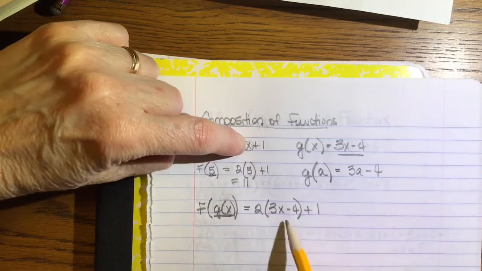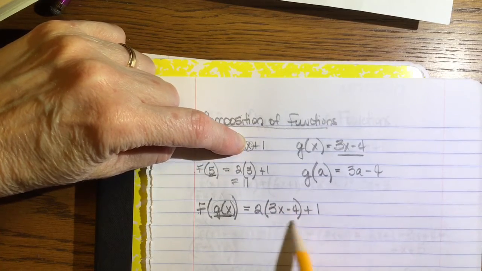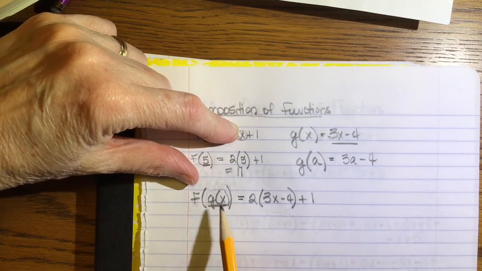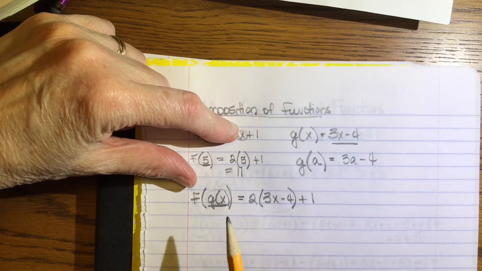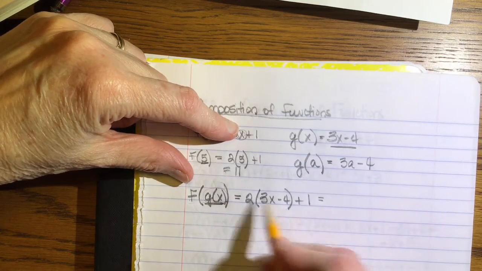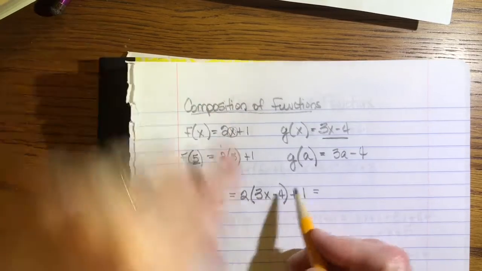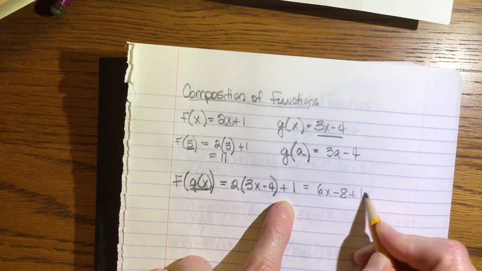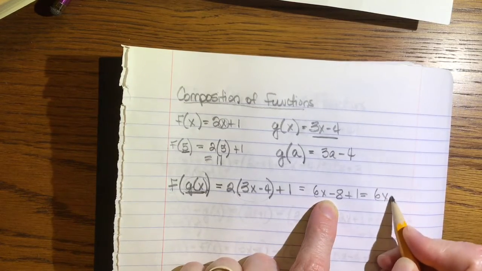You take out the x and you put in its place g of x. That's what that's saying. Now that's not the only way they write it, and I think that's probably the easiest notation to understand. And then how do I clean that up? Well, let's distribute first. And I get 6x minus 7.